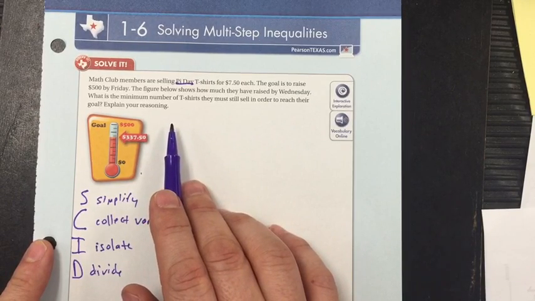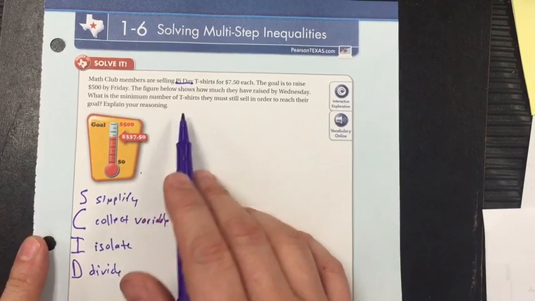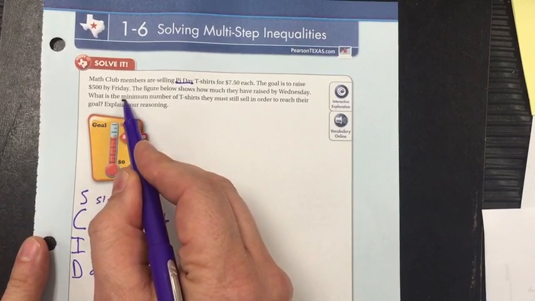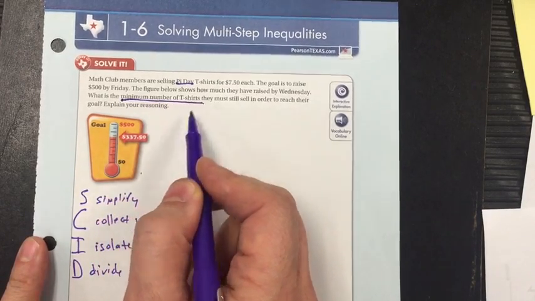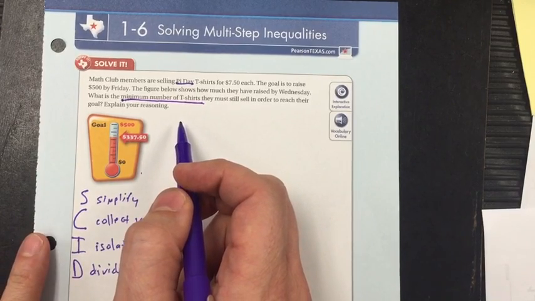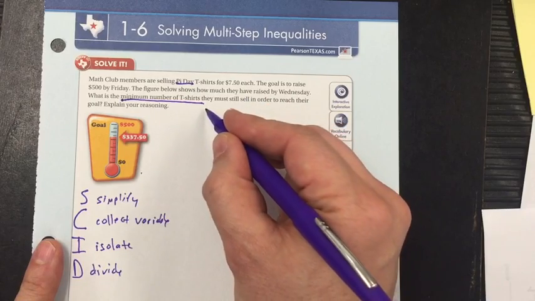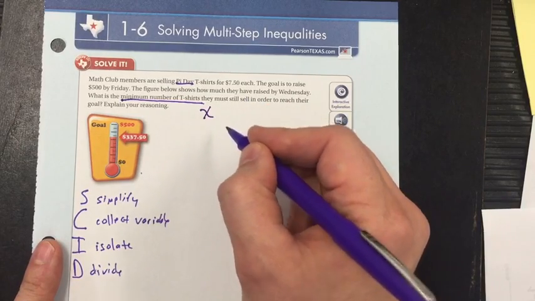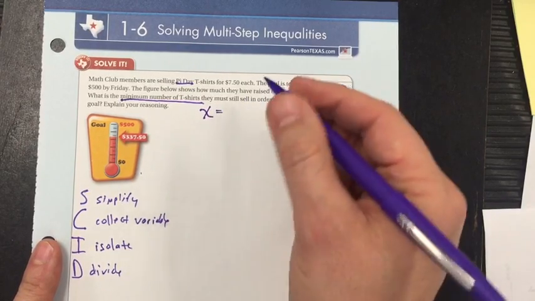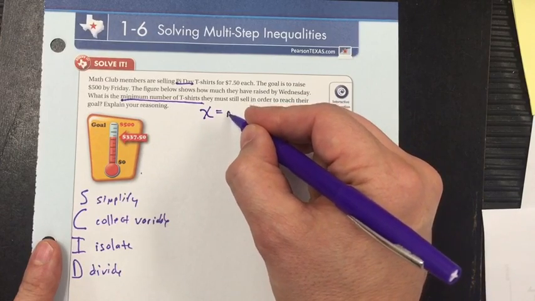Any ideas? What are we looking for? We are looking for the minimum number of T-shirts. Very good. Pick a letter that you want to represent that. It can be any letter. I heard X first. I'm going to say X. X equals the minimum number of T-shirts.